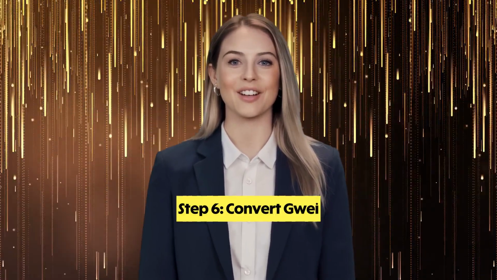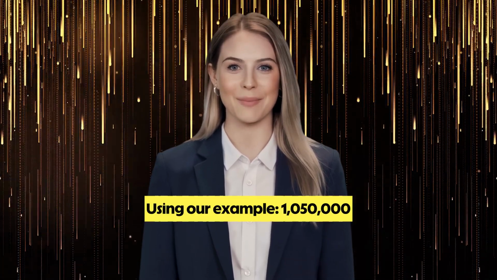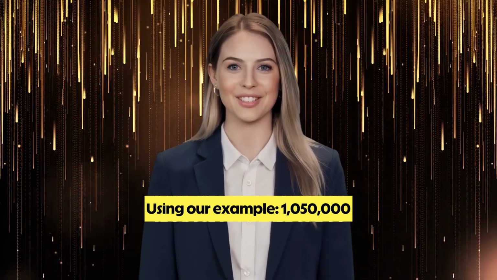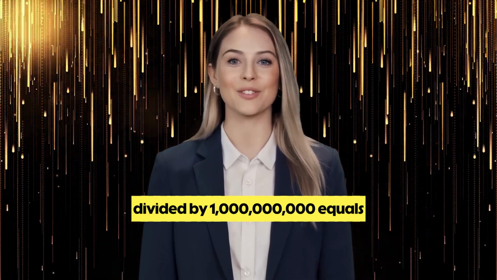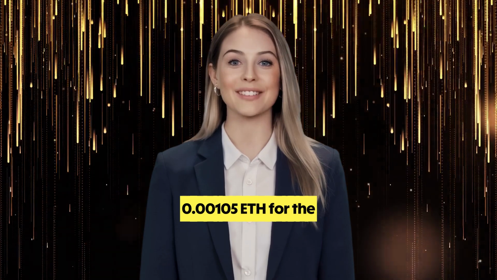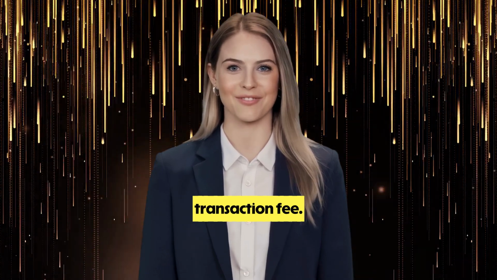Step 6. Convert Gwei to ETH by dividing by 1 billion. Using our example, 1,050,000 divided by 1 billion equals 0.00105 ETH for the transaction fee.